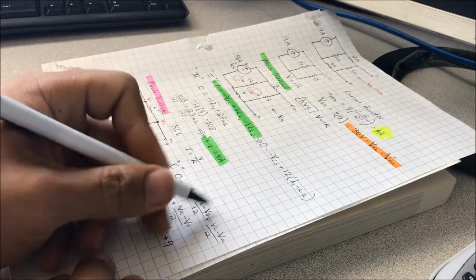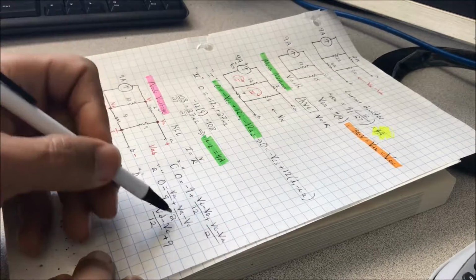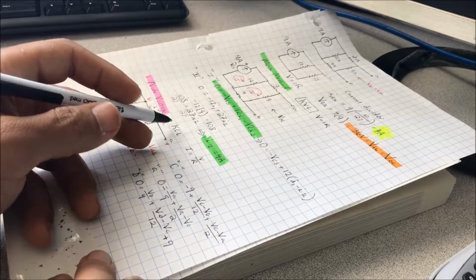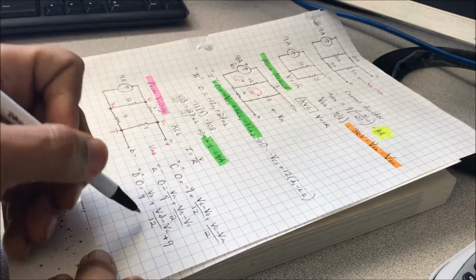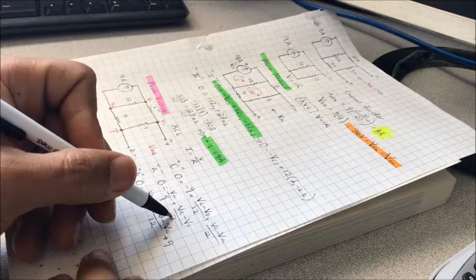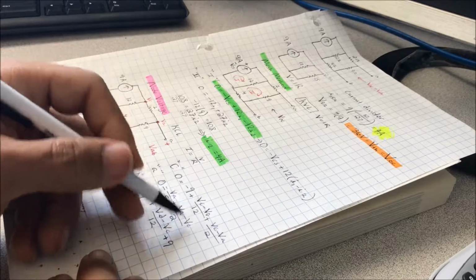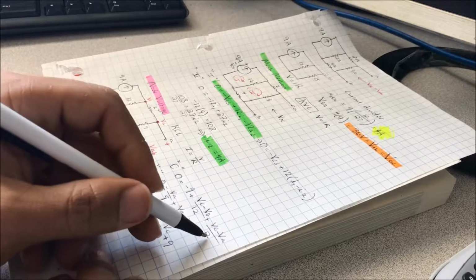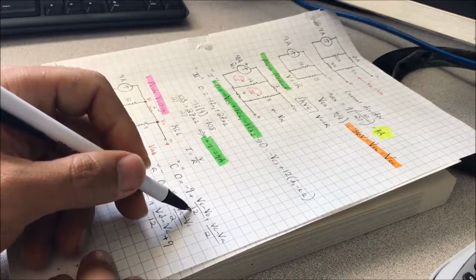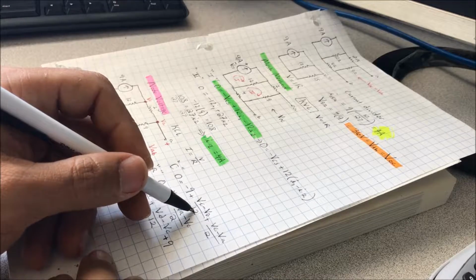There you go. You have your 3 equations for node voltage. And now, if you don't like fractions, a lot of people don't do node voltage because they don't like fractions, but as you can see up here, the common denominator would just be 12.